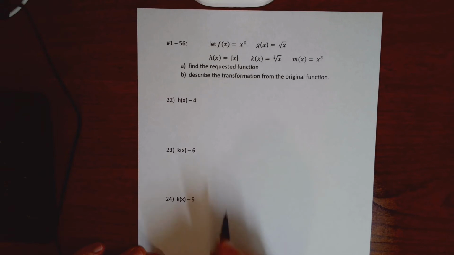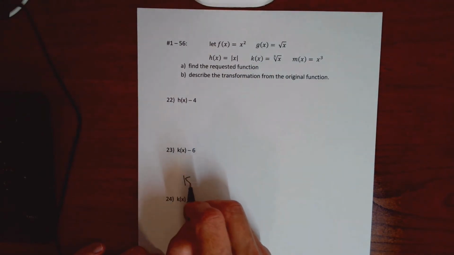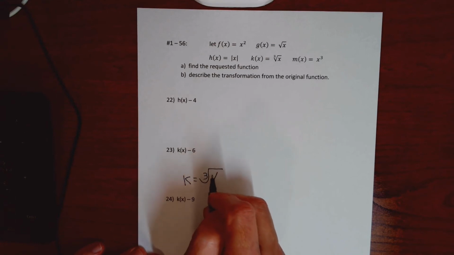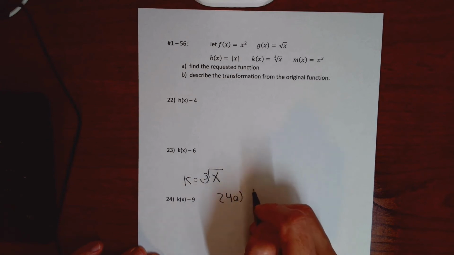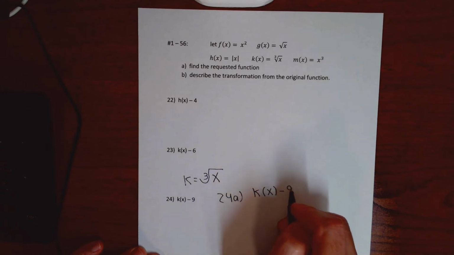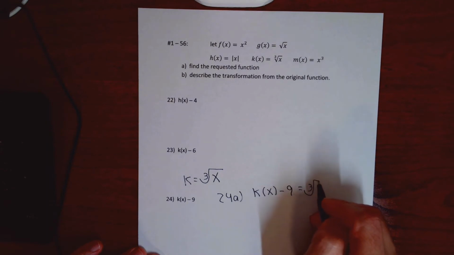Oh, let me just do 24 on this page. 24 is calling out the cube root function. I have not even graphed the cube root function, but I could still answer these questions. So in part A of 24, supposed to find the function k of x minus 9. Because the 9 is not in the parentheses, it goes after the function.